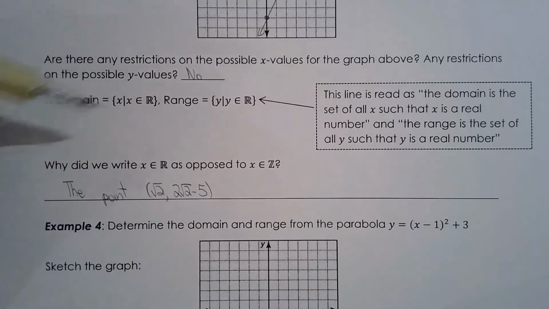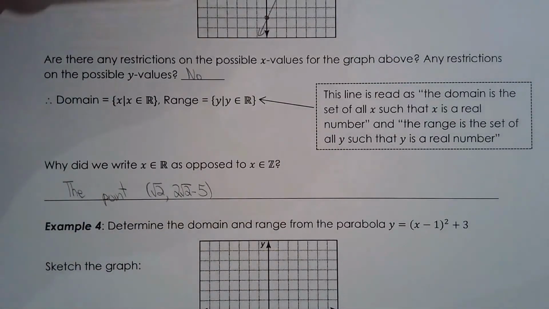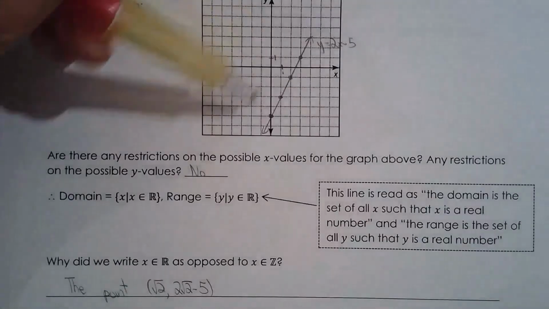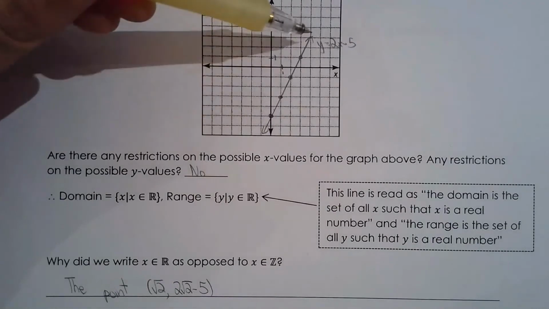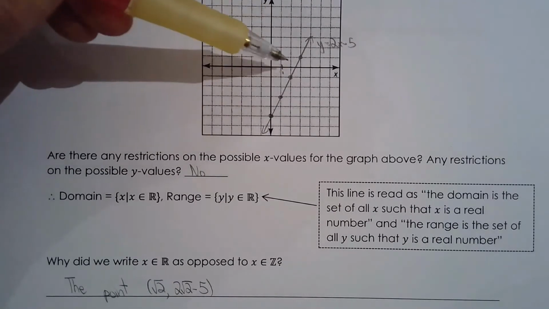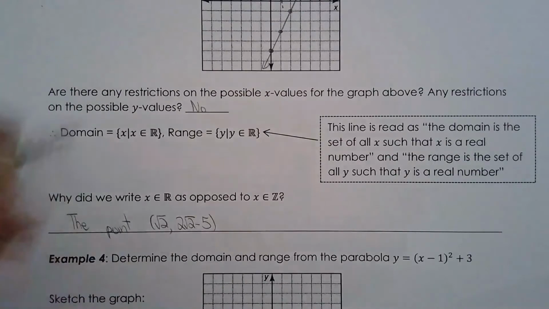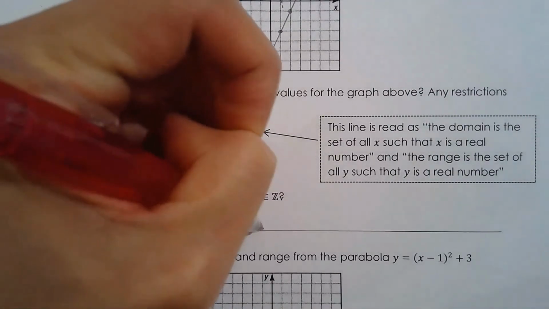Okay, so if you said x has to be an integer, you are not looking at the entire line. Now since we want to talk about the domain of what I've drawn, you have to say x is an element of real numbers. Anyway, the point is on y equals 2x minus 5.